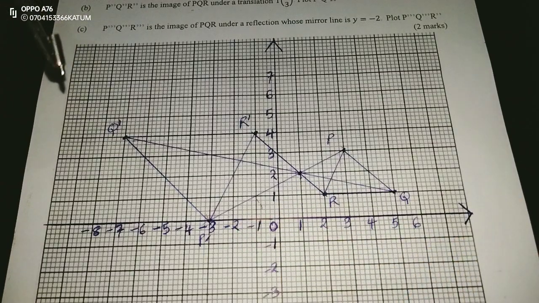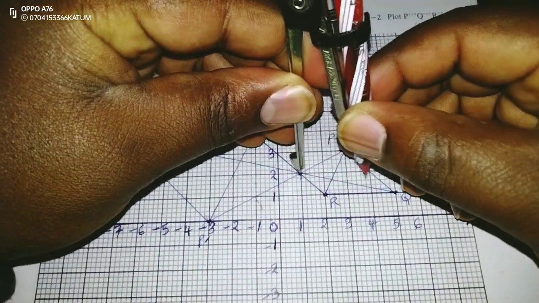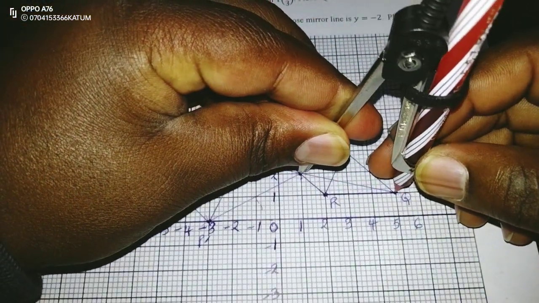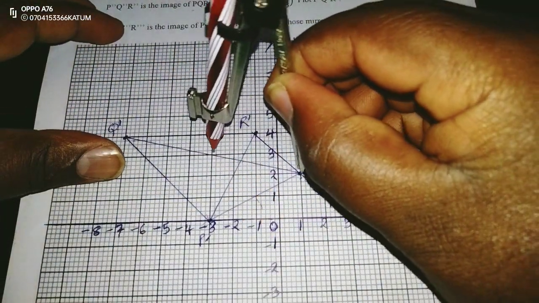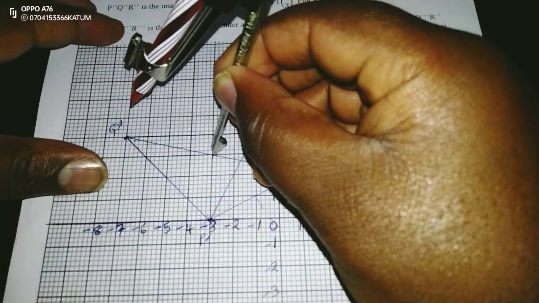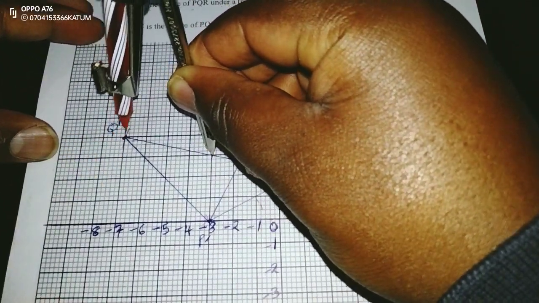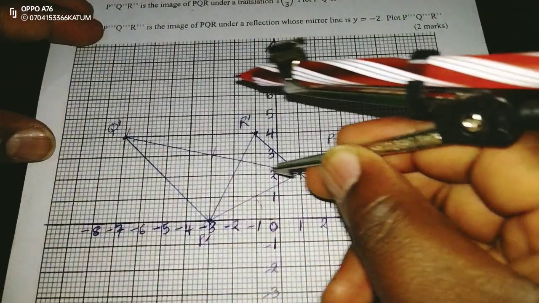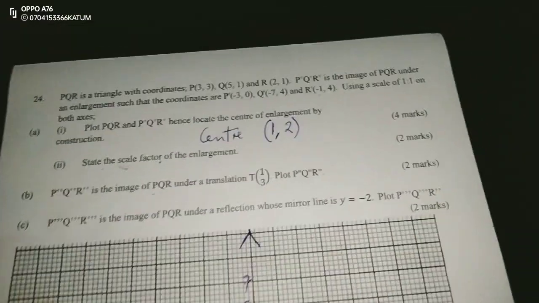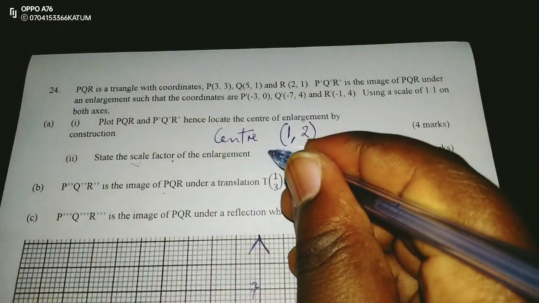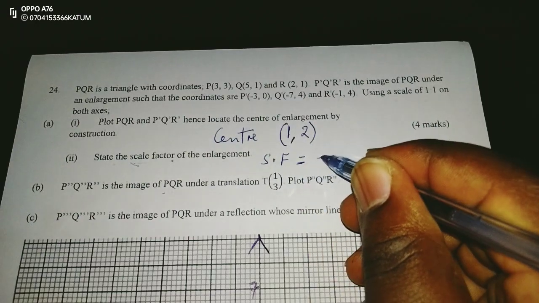We can prove the same using Q maybe. From the center to where Q is, and now we move until where Q prime is. So we can see 1, then standing here 2. We are moving again twice from the center to where Q prime is. So the scale factor of enlargement, because we are told to state it, is -2.